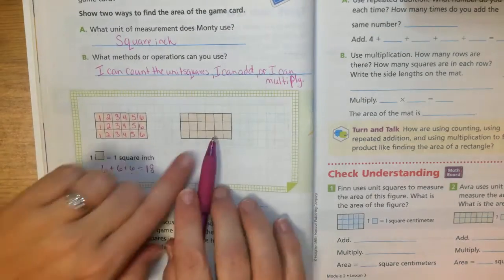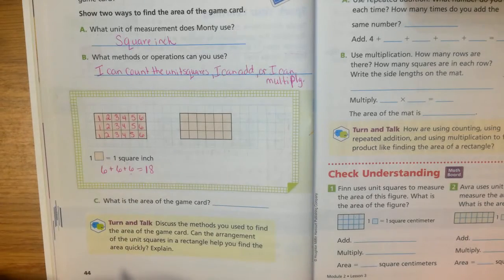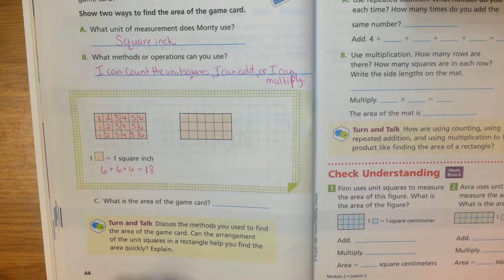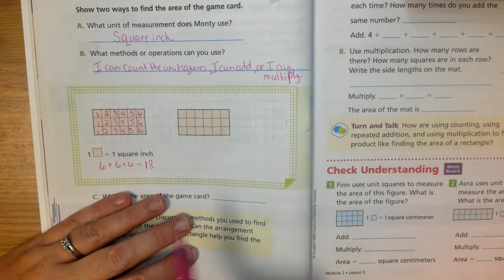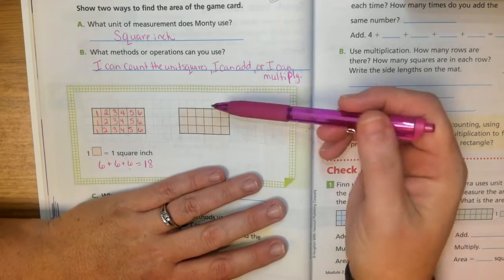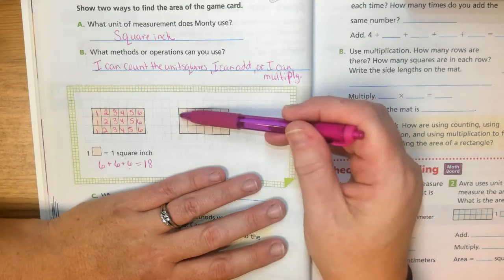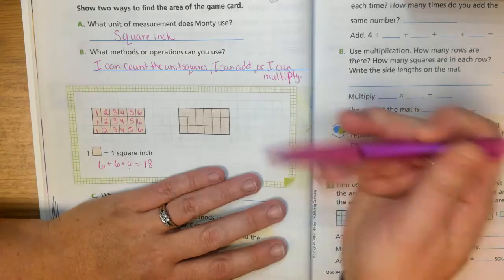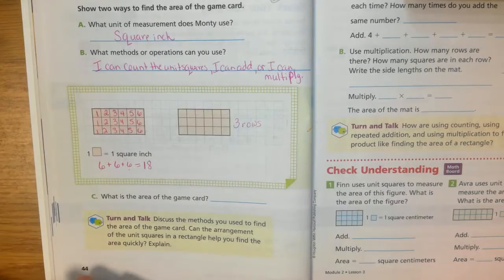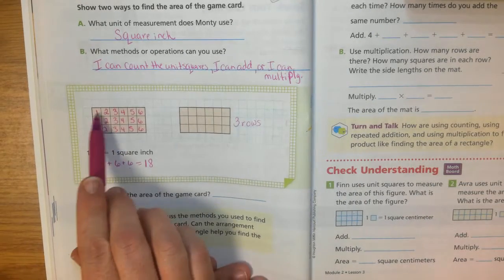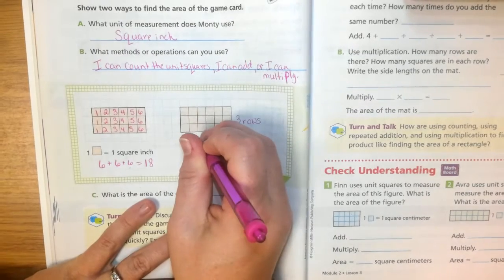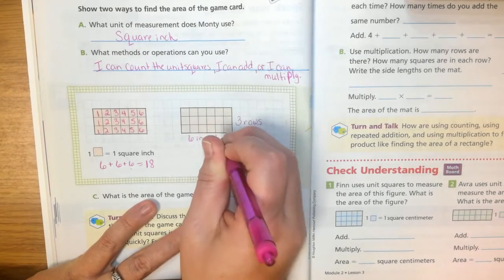So we can see that these are exactly the same size, right? So I know my answer is going to be 18 for both of them, but we need to find this in another way. So let's multiply for this one. In order to multiply, I need to figure out how many rows I have. And we already figured that out over here, right? 1, 2, 3. I have 3 rows. And then I also figured out how many were in each row. There are 6 in each row.